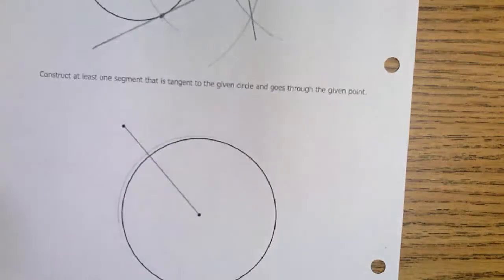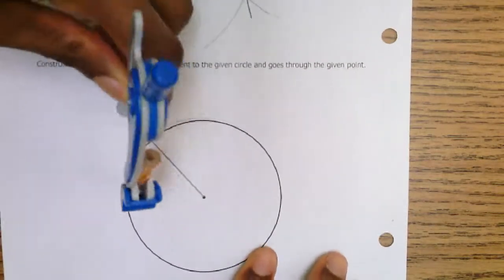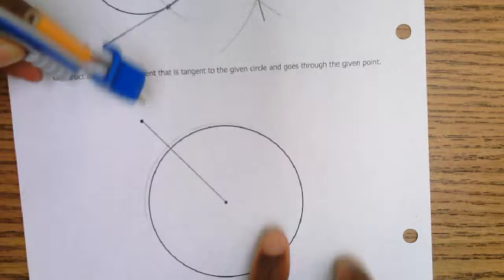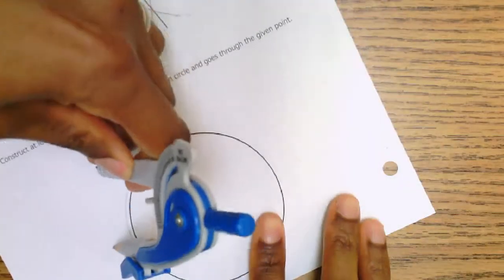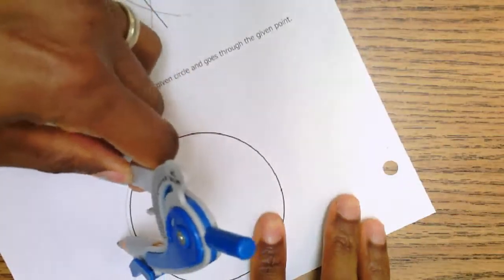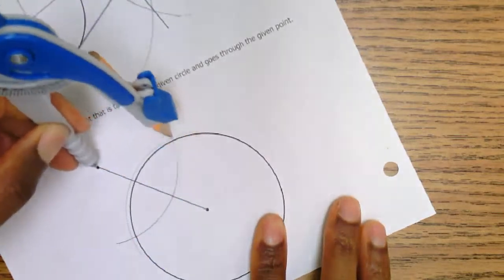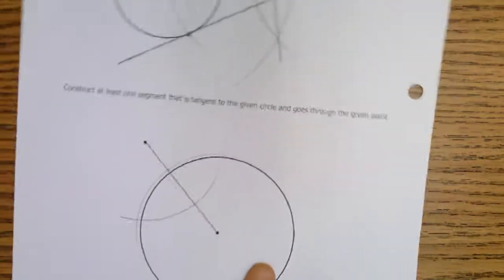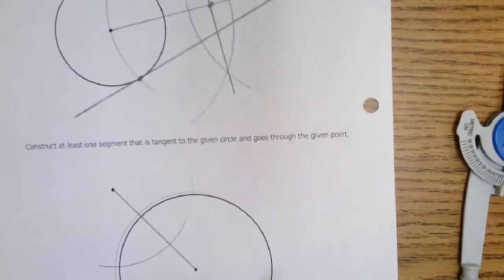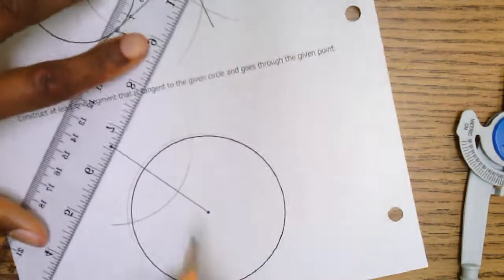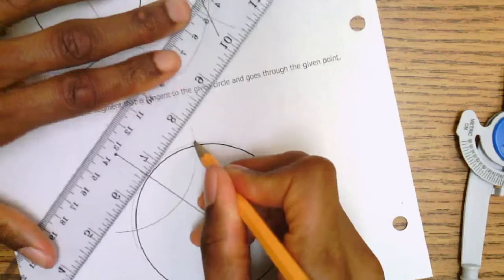And then we will change our compass to the other point, and we will make another arc like this. All right, so you can see the fish right here.